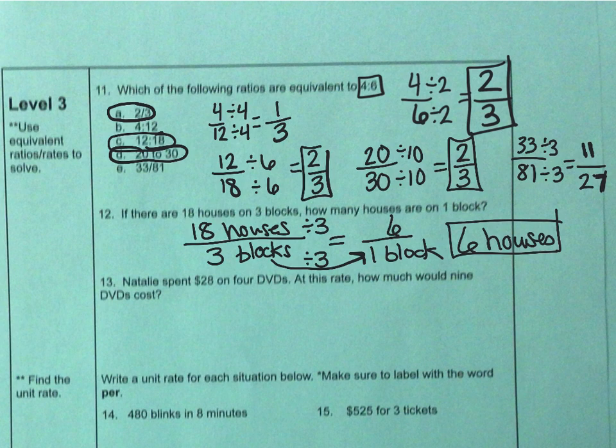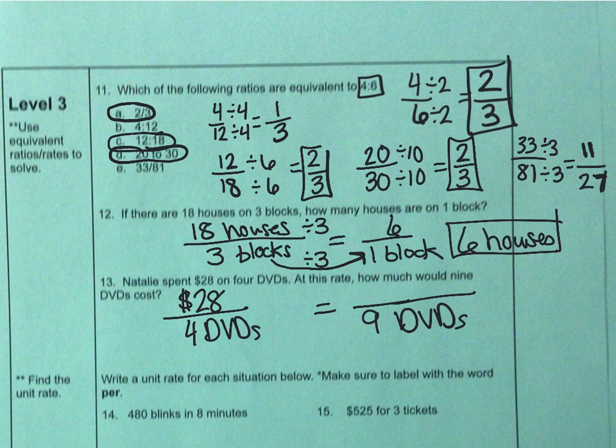Okay. Number 13. Natalie spends $28 on 4 DVDs. Again, they're giving me a rate. So $28 on 4 DVDs. And they want me to find the cost of 9 DVDs. Well, if I look at that equivalent fraction part, can I do anything to 4 to get to 9? No. So I'm going to use scaling or unit rates.